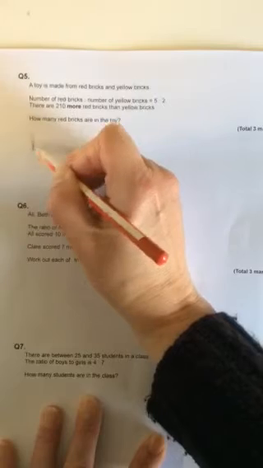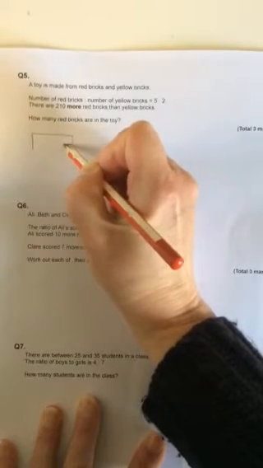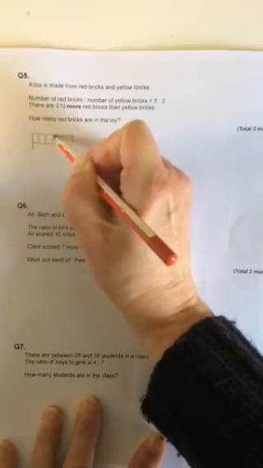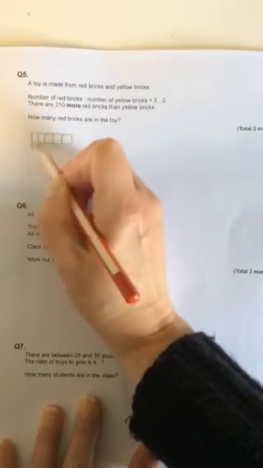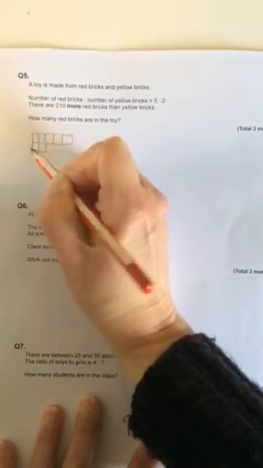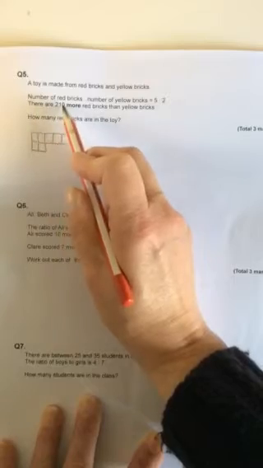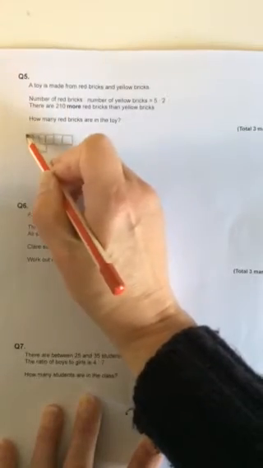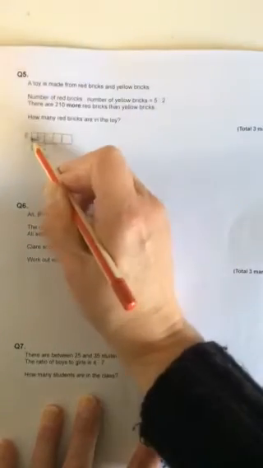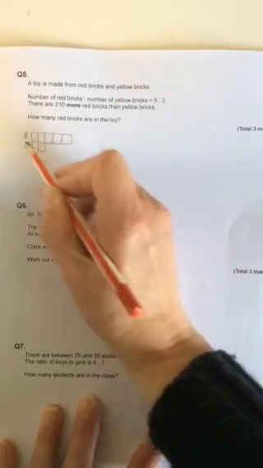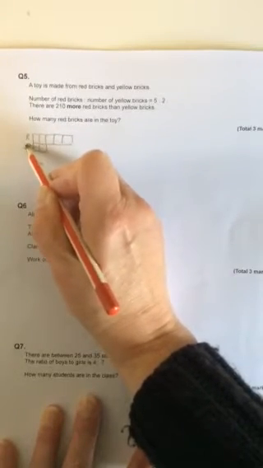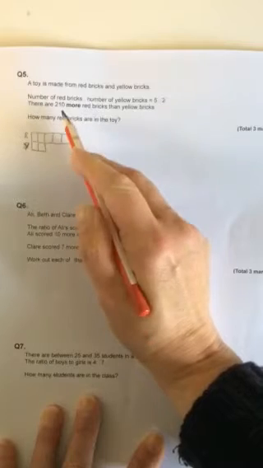So I'm going to start by drawing my ratio. We've got 1, 2, 3, 4, 5, and 2. And now let's look at what those represent. So the 5 is the red bricks. The 2 is the yellow bricks. So let's read the question now.